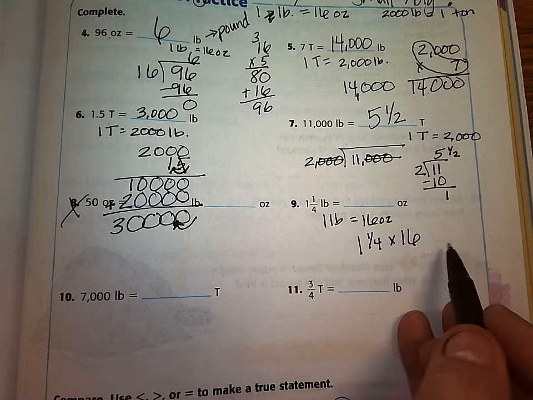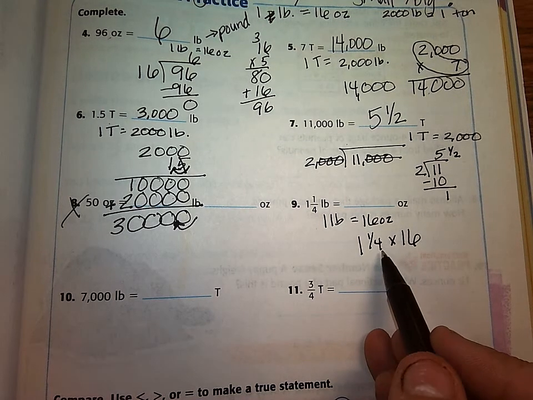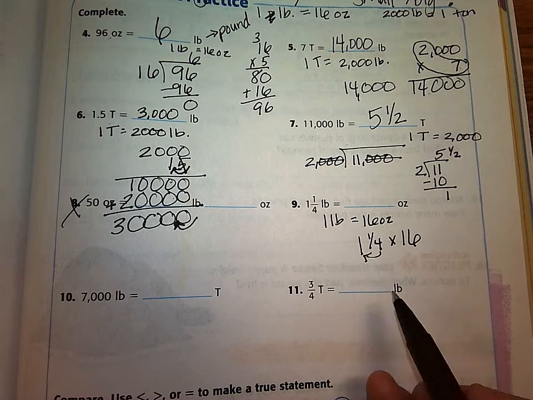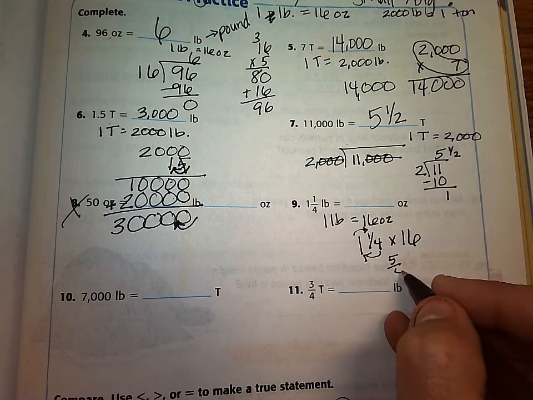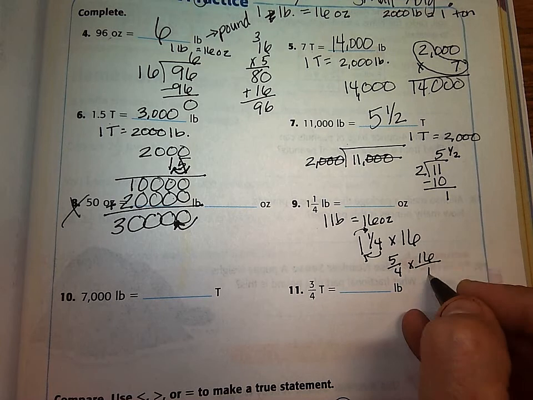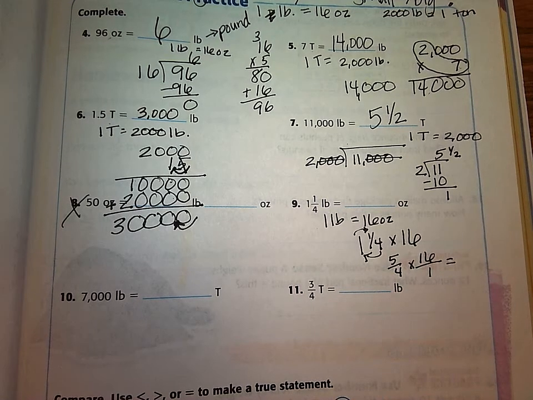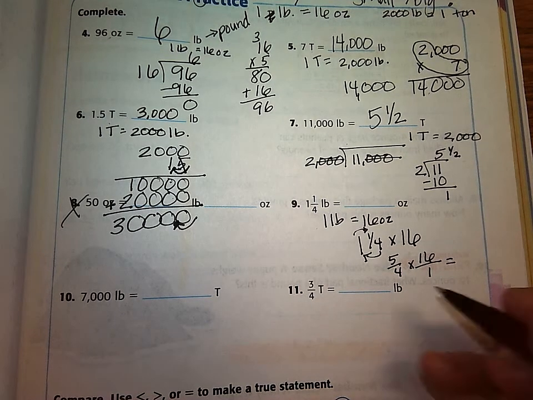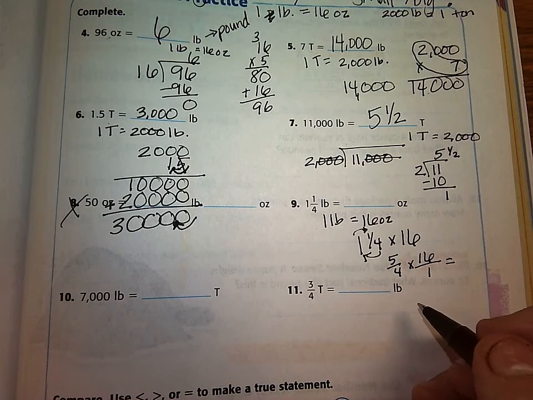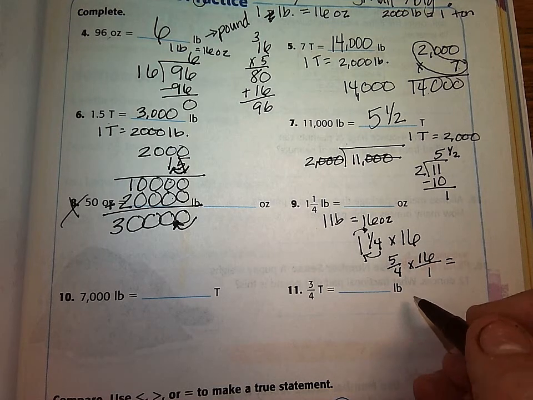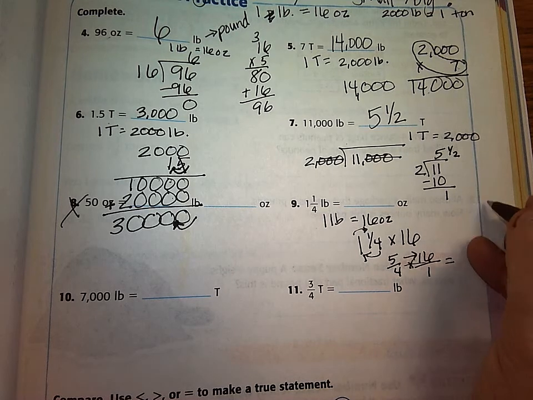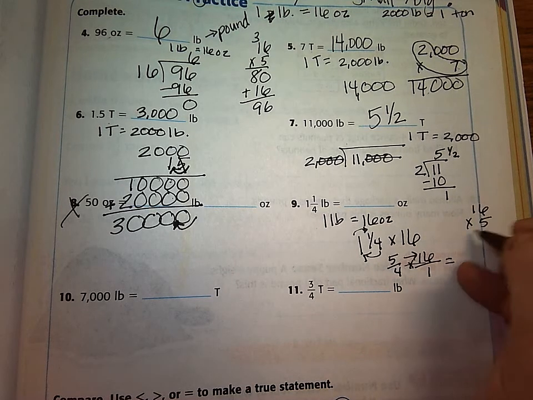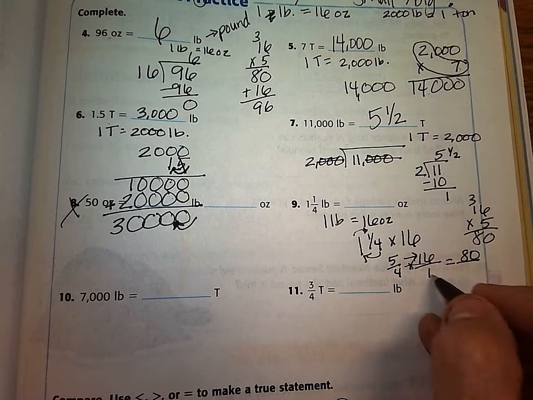I can't do this multiplication until I can get rid of my mixed number. 4 times 1 is 4, plus 1 is 5. 5/4 times 16. Some of you might recognize that you can do some cross-simplifying at this point, but if you aren't picking up on that, we're just going to multiply across the numerator. 16 times 5 is 80, and 4 times 1 is 4.